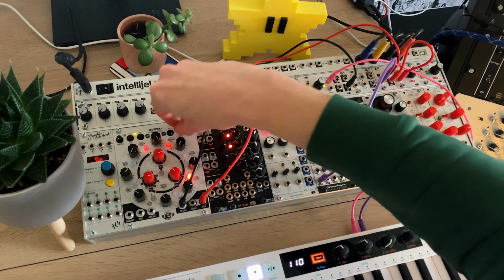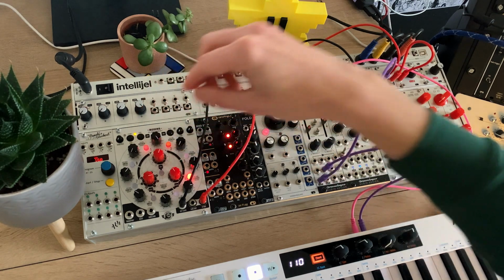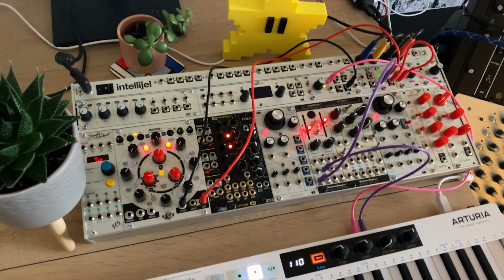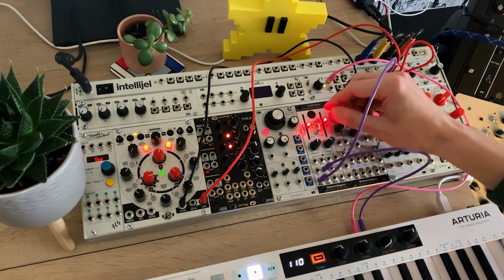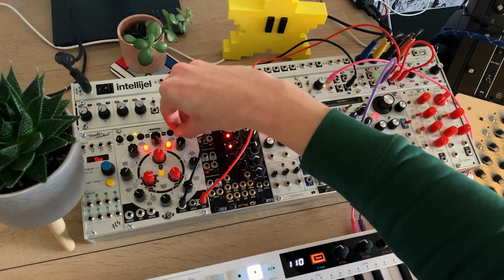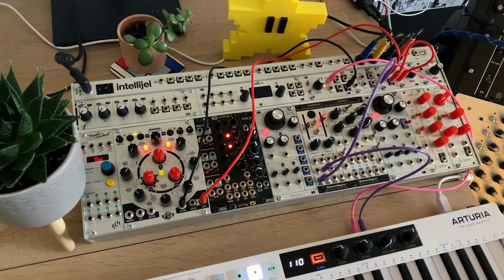Maximum, minimum, no slew. Bring the clock down slightly. So now when I press a key on the keyboard, it should open the LPG. Pitch tracking goes a little bit weird at high frequencies, but it's basically playable down here. So there you have it, a kind of playable, strange digital oscillator made out of a sequencer.